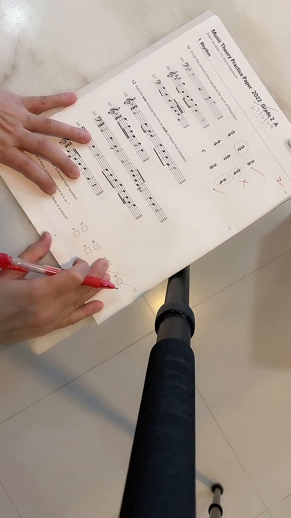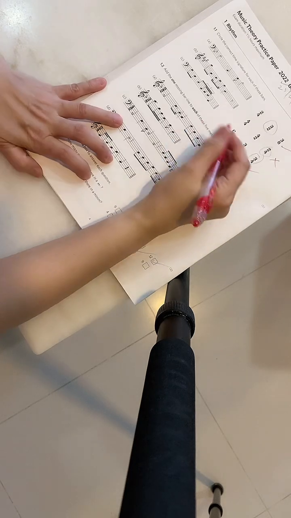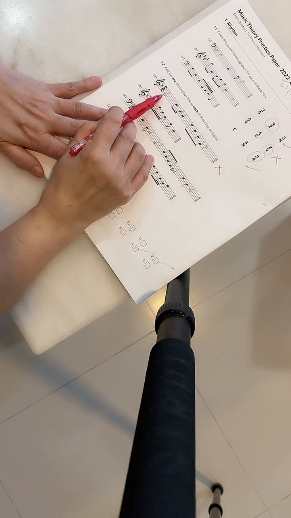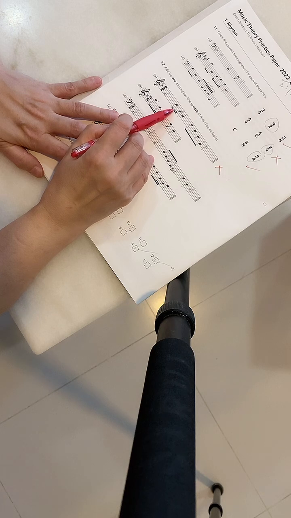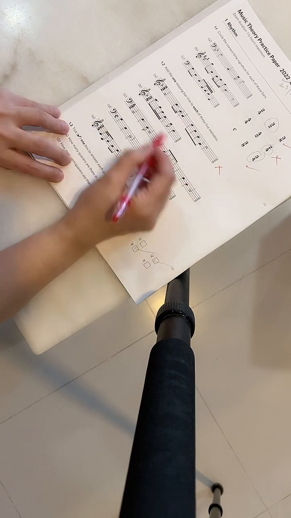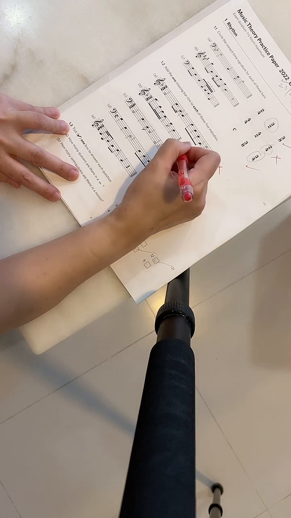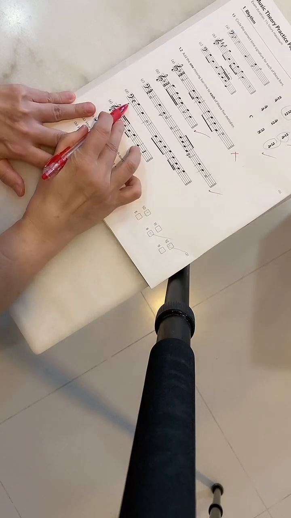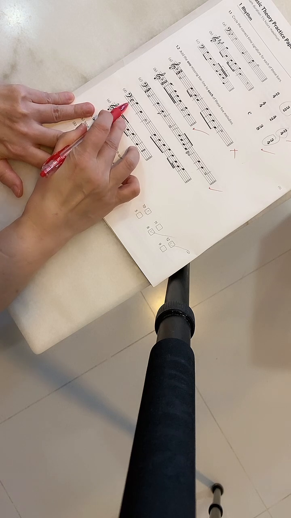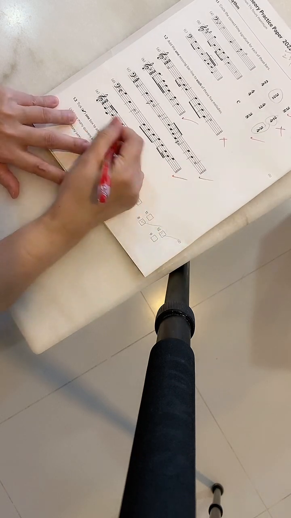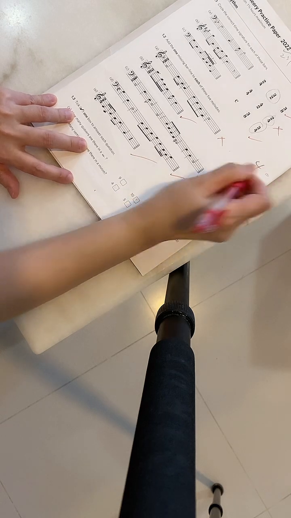2, 2, 1, 2. Okay, this is also wrong. 2, 2 is 2 minim beats, so this is 1 minim, but this is only 1 count. So crotchet and crotchet, so the bar line should have been here. So this is at the wrong place. 3, 8, 4, 2 is 4 minims, correct. C with a line down is a alla breve. A alla breve is cut time. So cut time is 2, 2. Correct, so this is 4 counts.